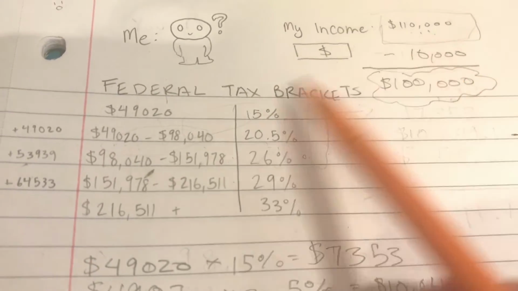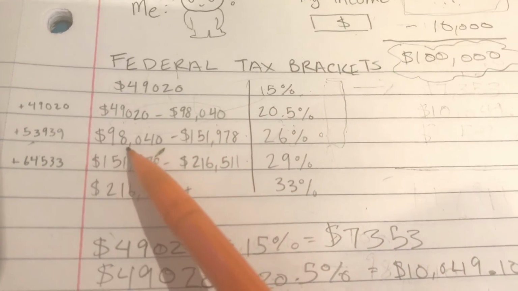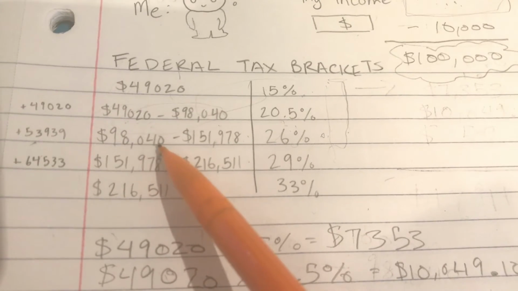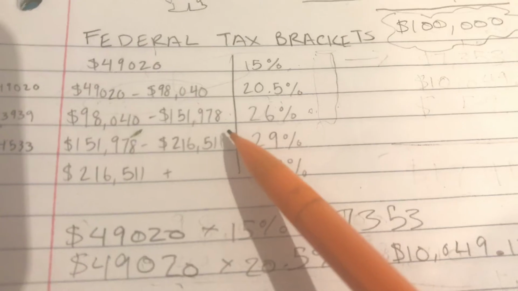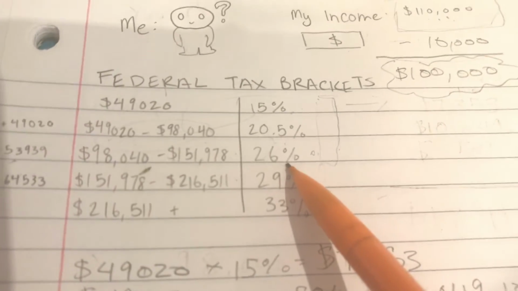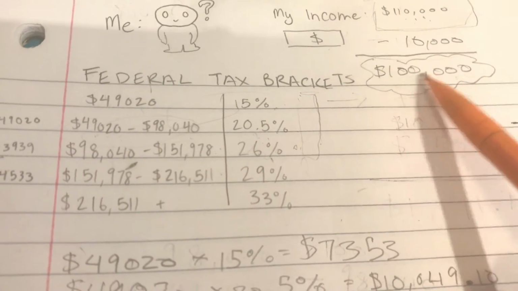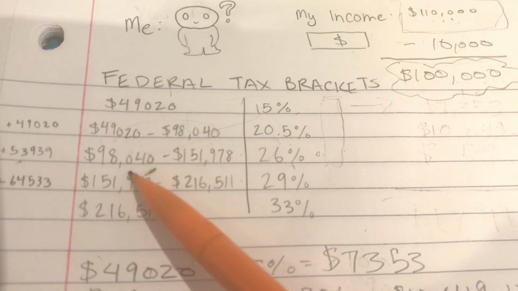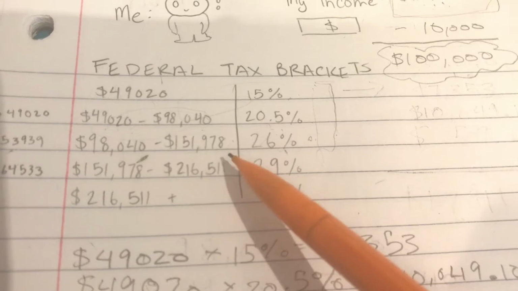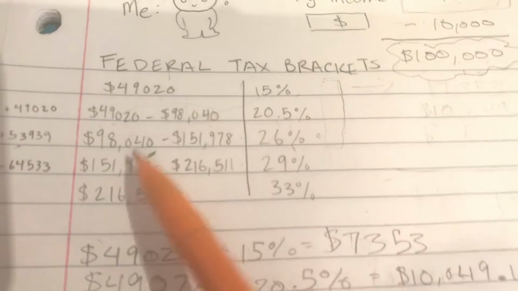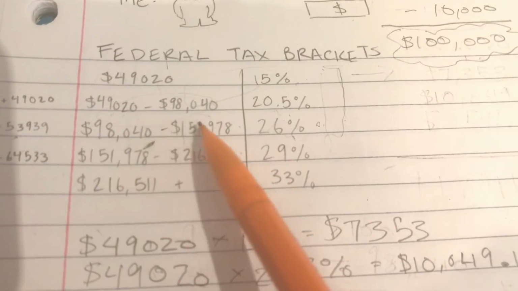And now finally our third tax bracket. So this is all the money in between $98,040 and $151,978. We'll pay 26% on this. Now, we make $100,000, which is in between $98,040 and $151,978. So we're not going to be paying on all the money that's in here.